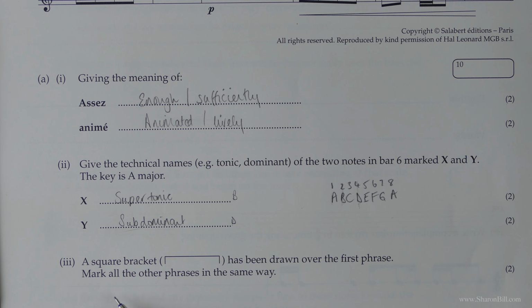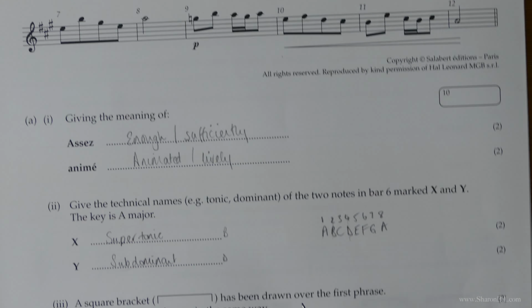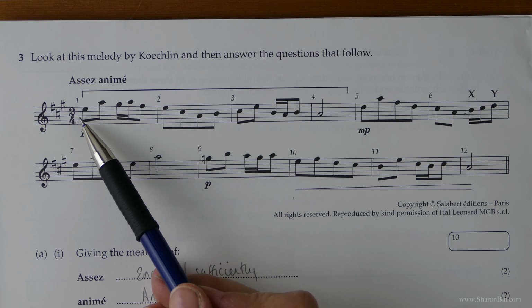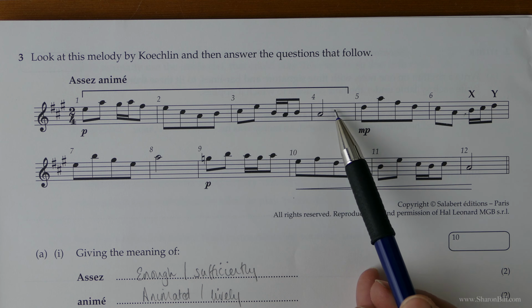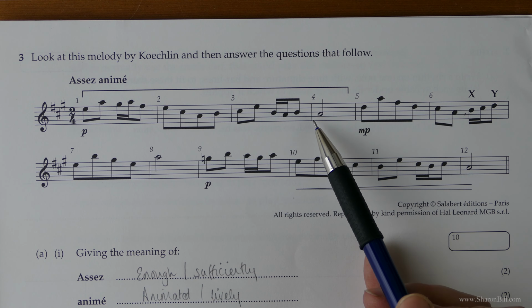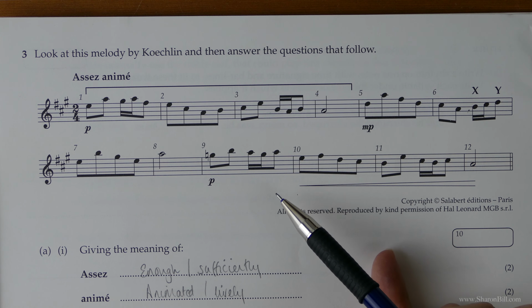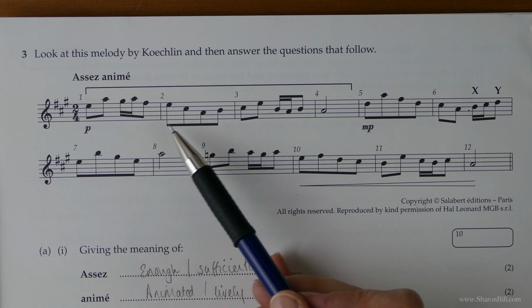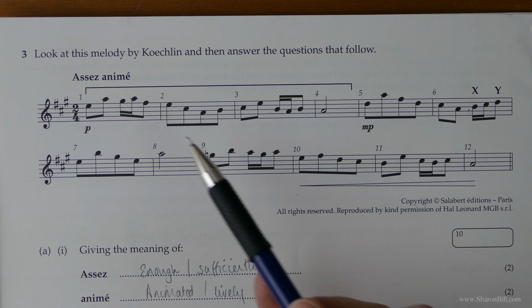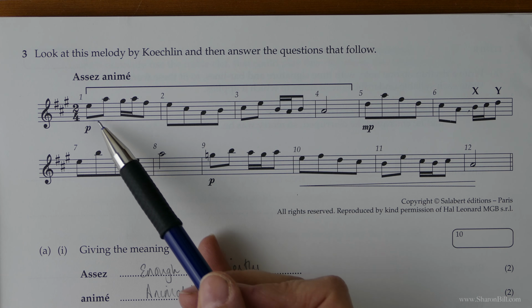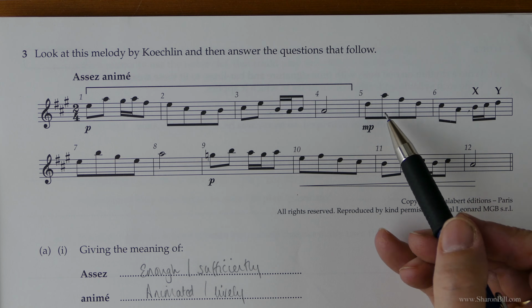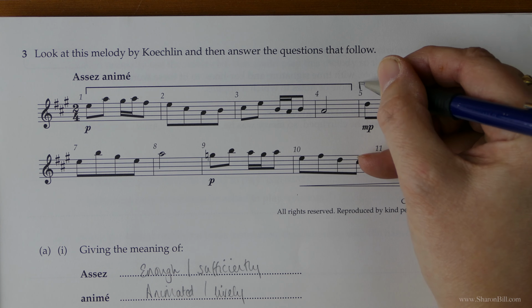And then we're asked to mark all the other phrases in the same way. Now here we've got a nice complete 4 bars with no anacrusis, no upbeats. It's literally just 4 full bars for that phrase, and so we can pretty much guess that each of the next phrases will be 4 bars in length as well. Complete full bars. So we can start from here.